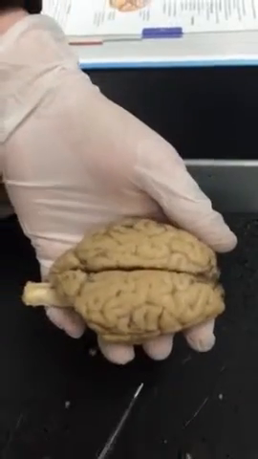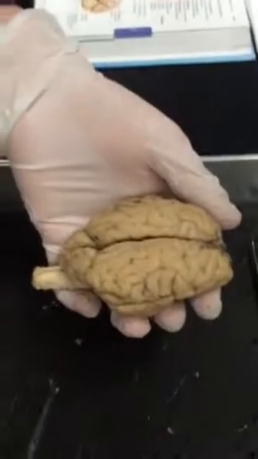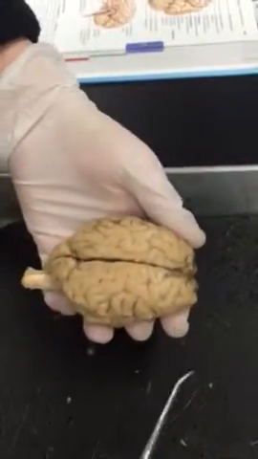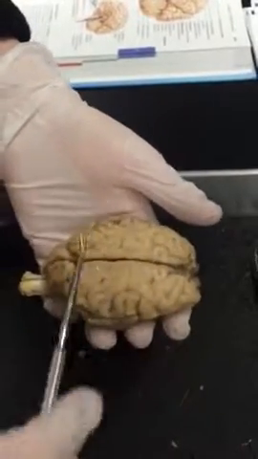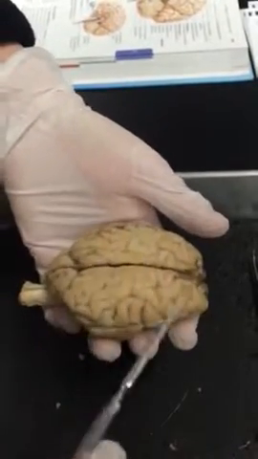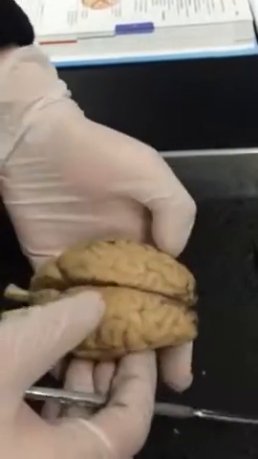Okay, this is our sheep brain. We are going to be identifying some of the major components of it. So first we have this whole section right here, which is the cerebrum. It consists of 2 hemispheres, which we will go into later.